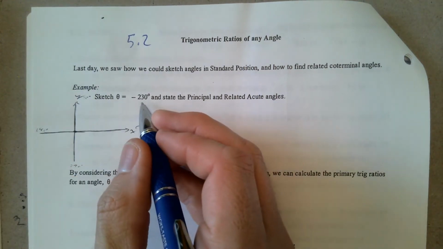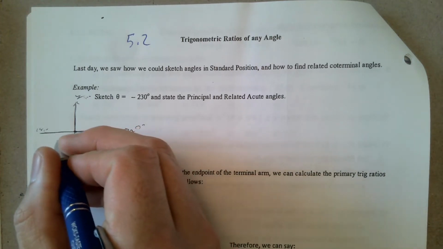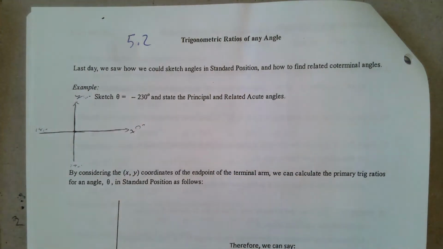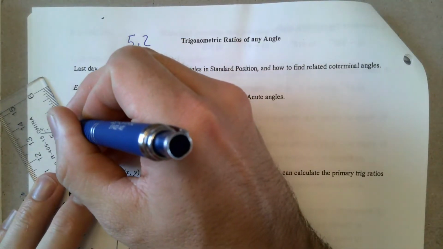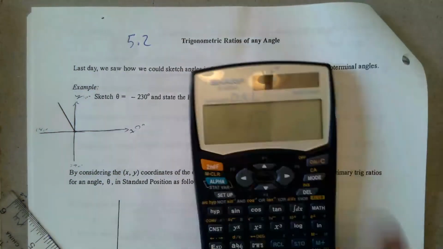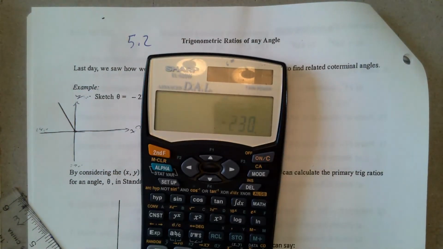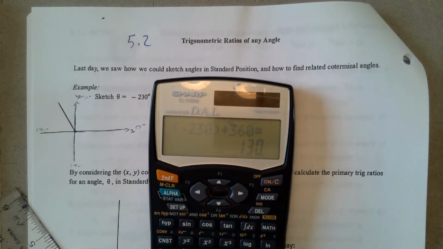If I was asked to rotate negative 230 degrees, I could try to picture it, and I think I see it as being 50 degrees past 180 degrees. But I might want to perform some calculations first. I might actually want to calculate my principal angle first by figuring out what would happen if I added 360 degrees, one full rotation, to this.